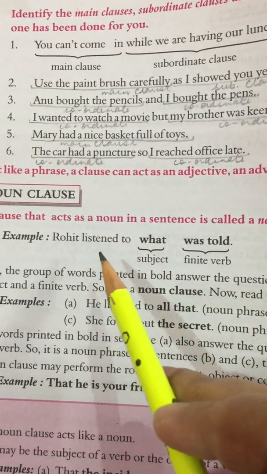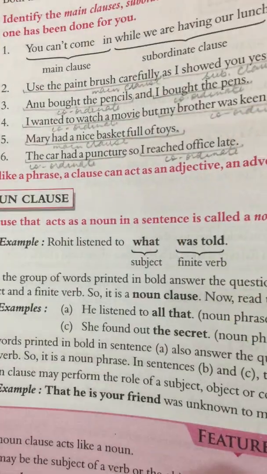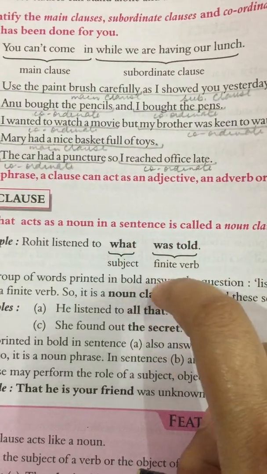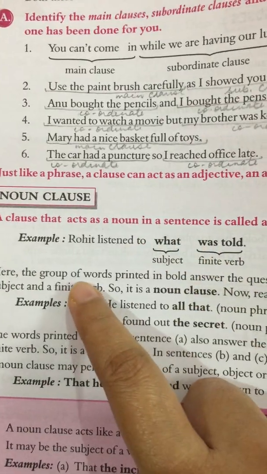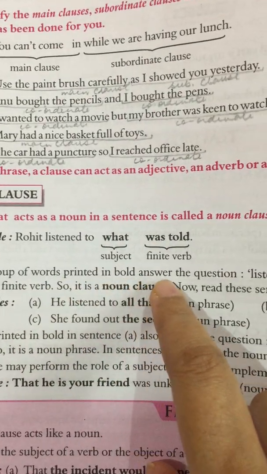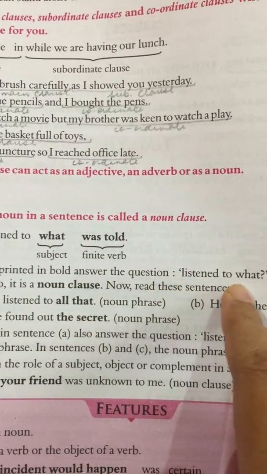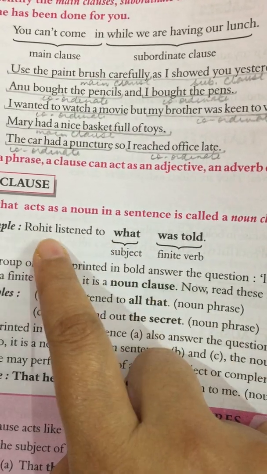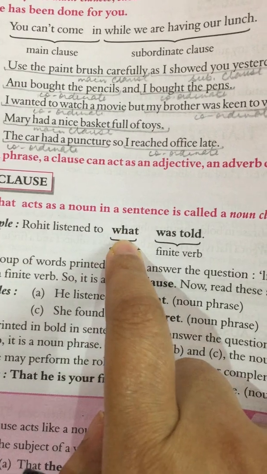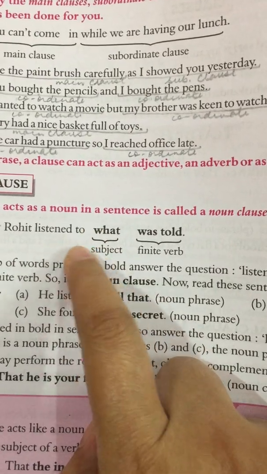For example, Rohit listened to what was told. Again, a clause, as you know, always has a subject and a finite verb. Now here the group of words printed in bold answers the question, listened to what? When you ask a question to it, Rohit listened to what? It answers the question what?